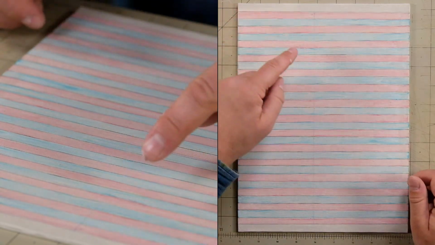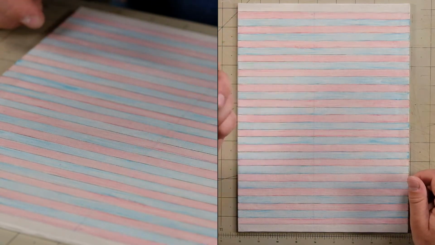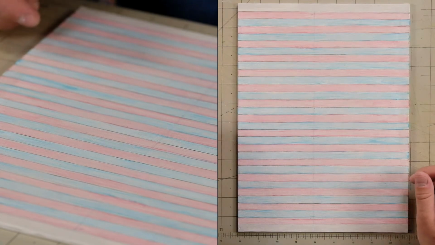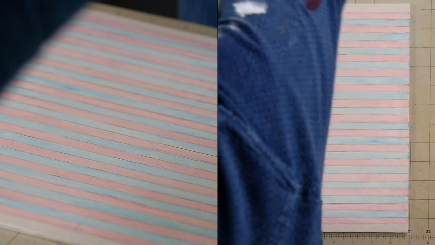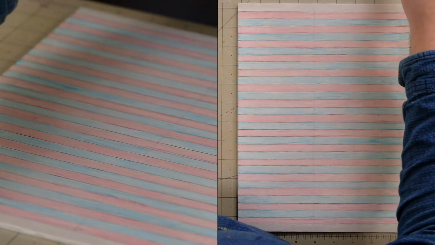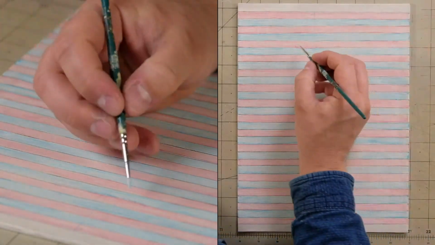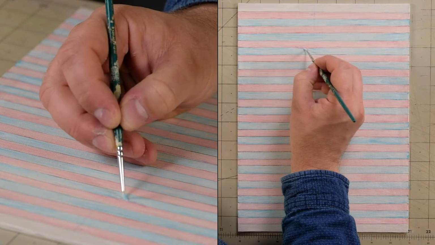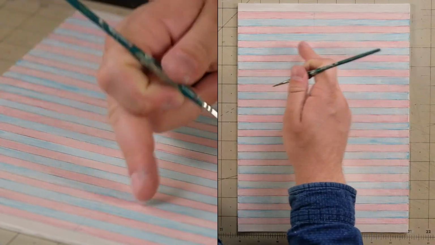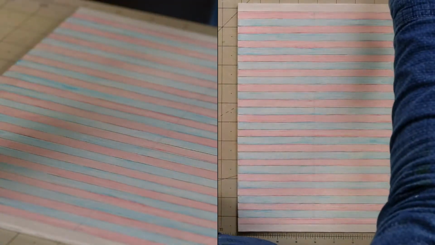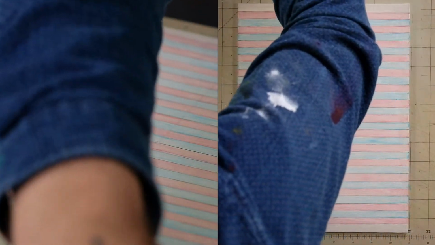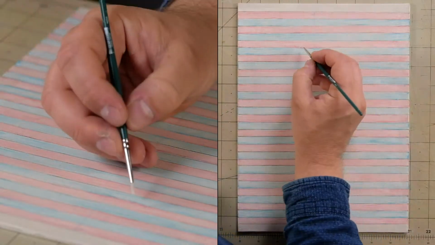So the thing is, that area there just keeps pulling my attention towards it. Let me see if I can add a little bit of this blue. You know, one way I could try to get rid of that is if I use a little bit of my gesso.